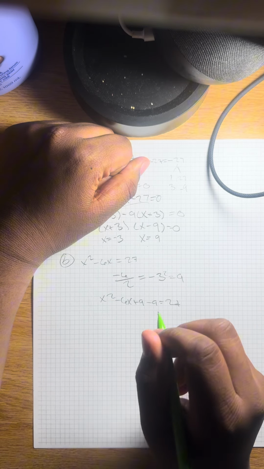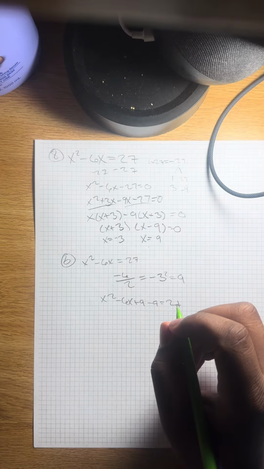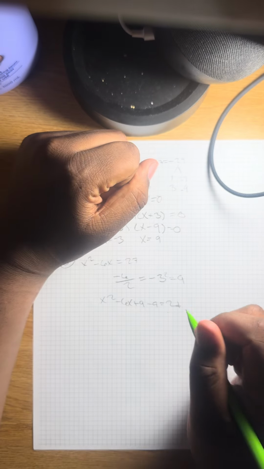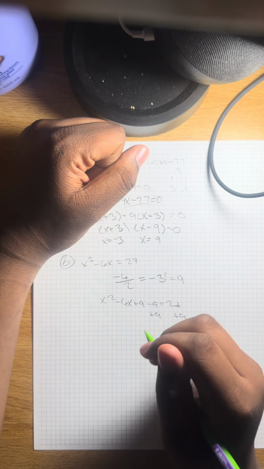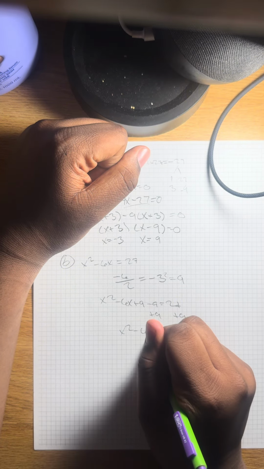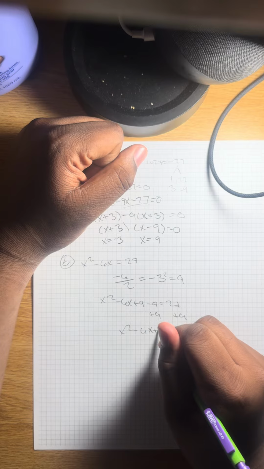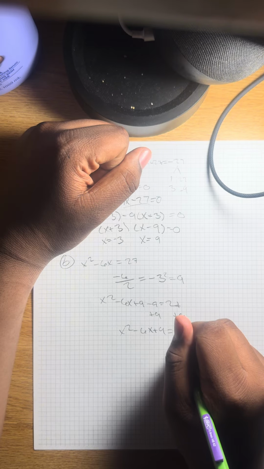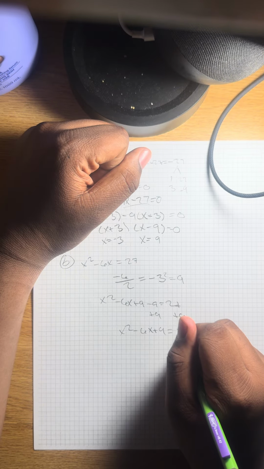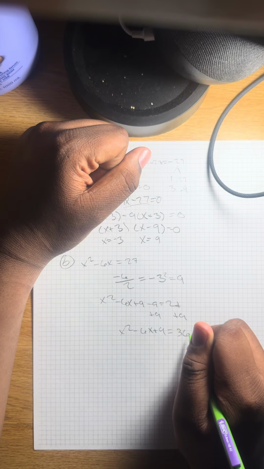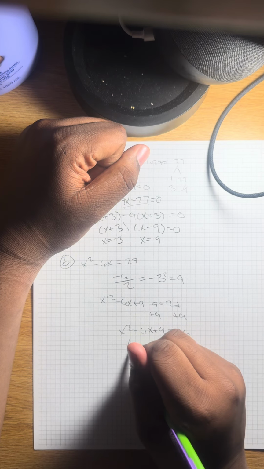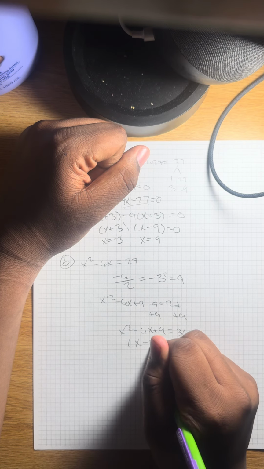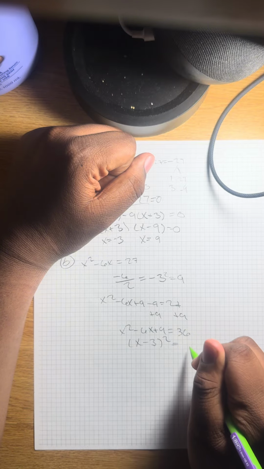And then to get rid of that 9, I'm going to add 9 here and add 9 here, making it x squared minus 6x plus 9 equals 36. And we can rewrite this as x minus 3 squared equals 36.